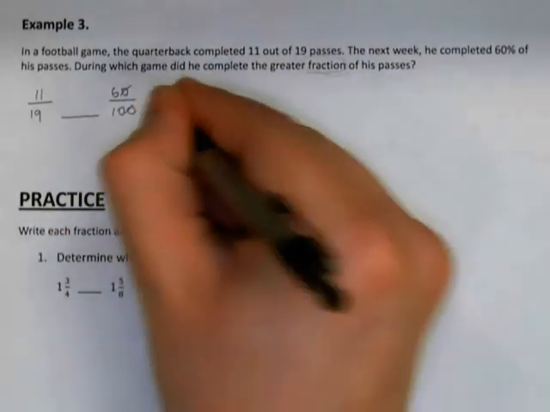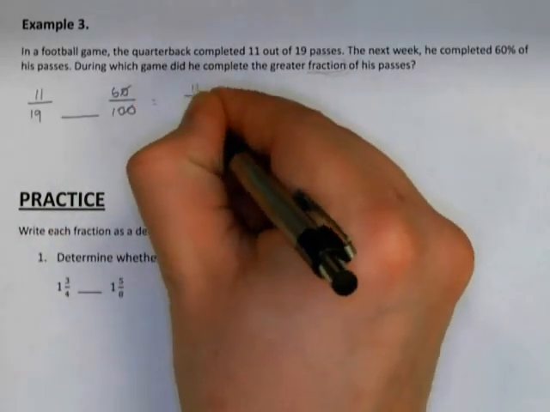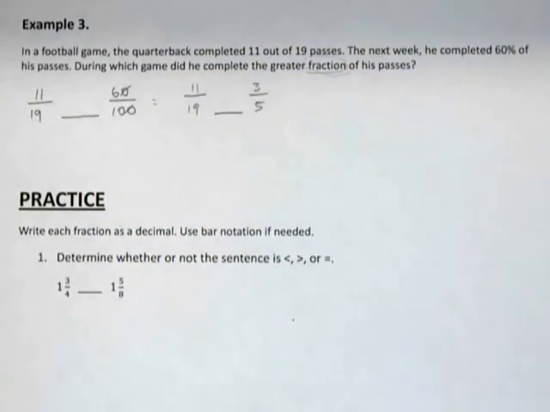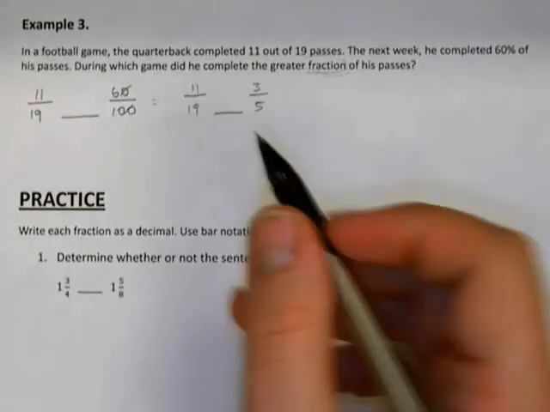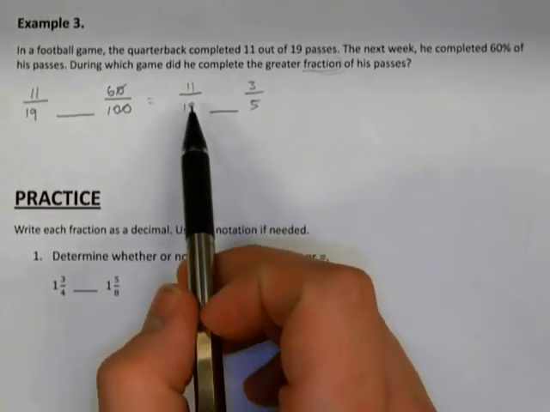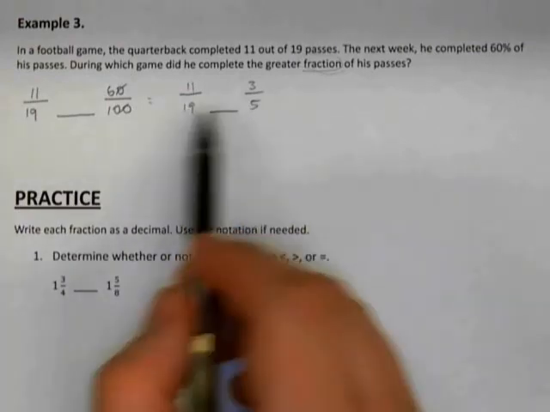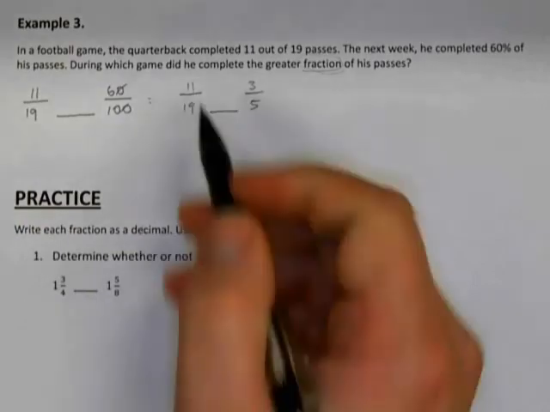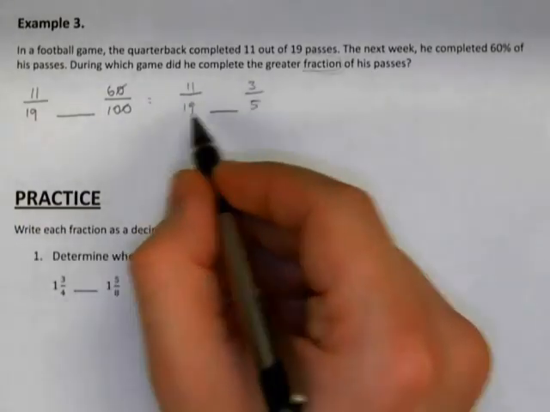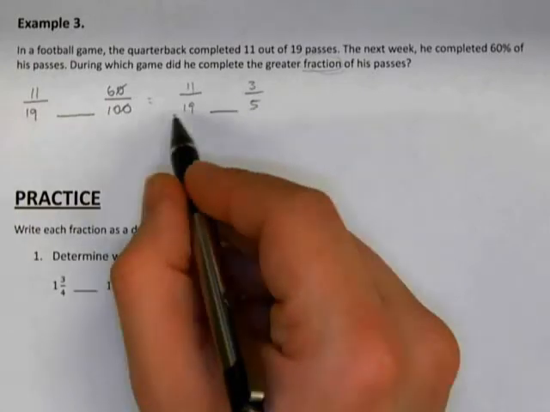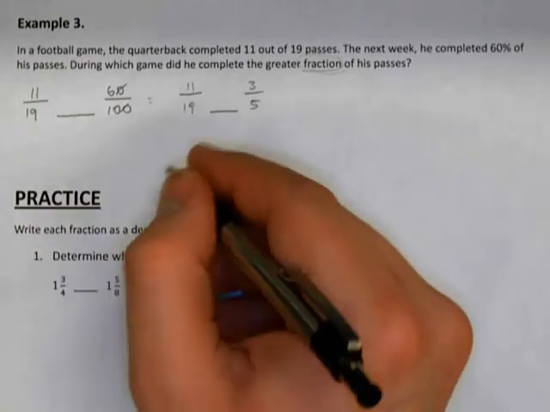So let's change that to 11/19 and 3/5. So here are our two fractions, and what we have to do now is decide which one is going to give the greater fraction, which one is larger. So we need to find the least common denominator here. And I know that 19 and 5 aren't going to go into it, we don't have a least common multiple really until these two multiply against each other.